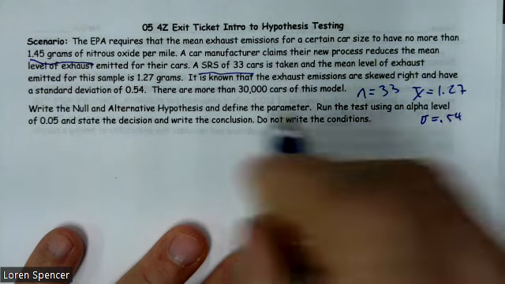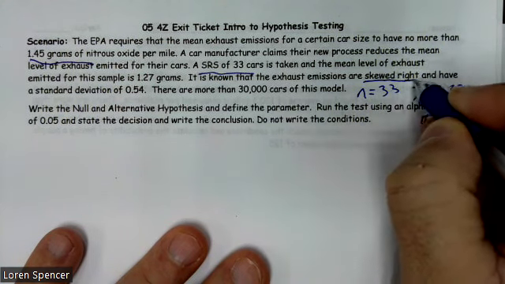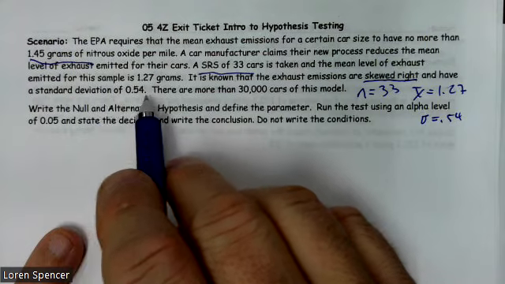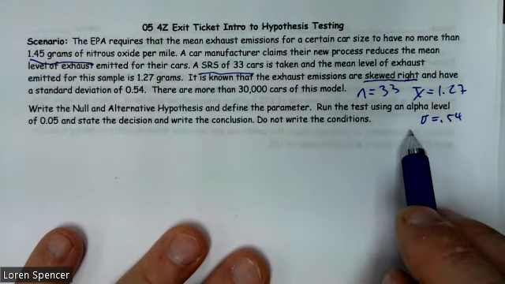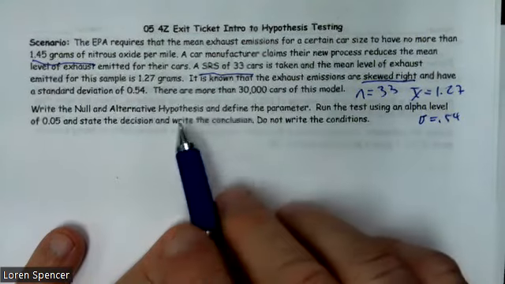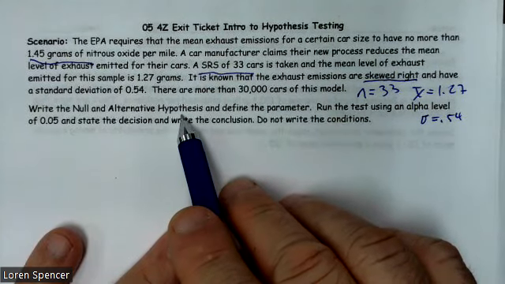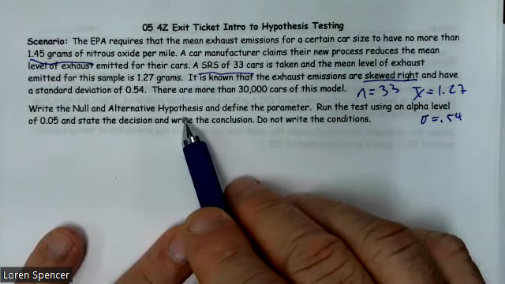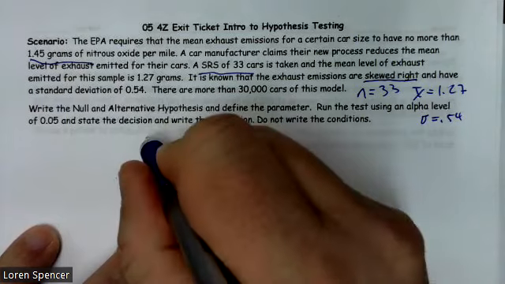All right, skewed right is bad, but because we have a sample size of 33, we're normal by the central limit theorem, so we're okay to proceed. All right, it says write the null and alternative hypothesis. Well, let's do that. We need a claim.